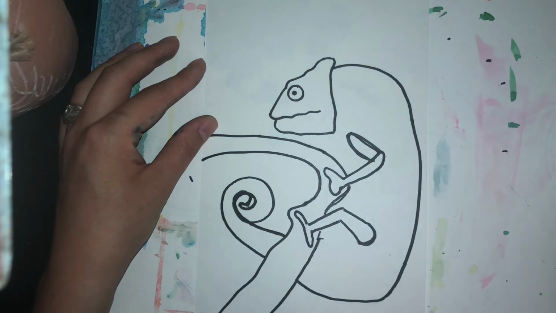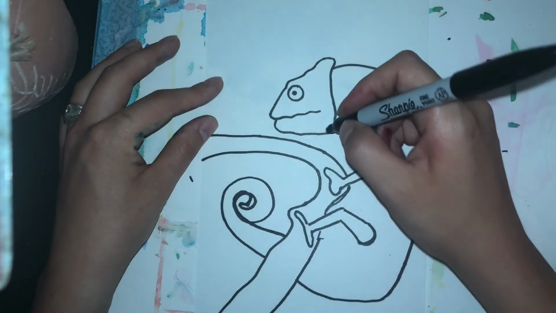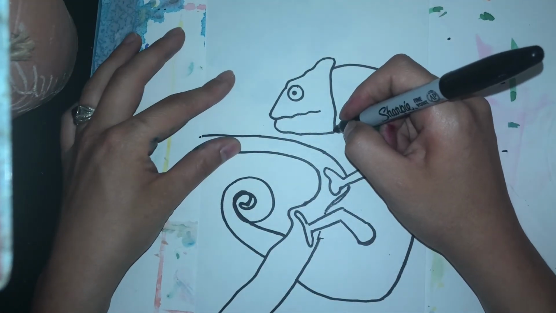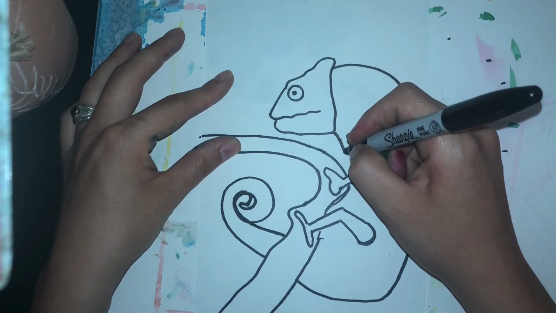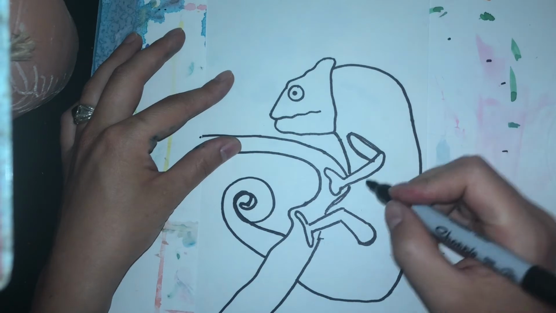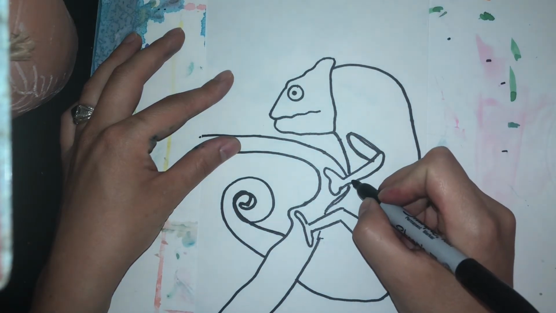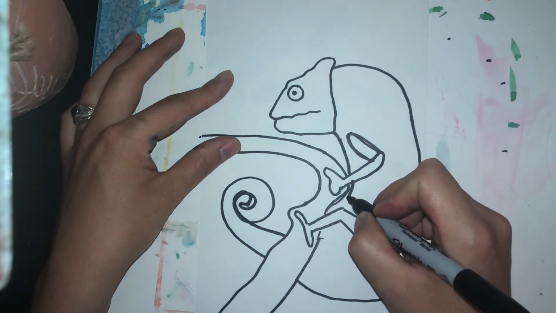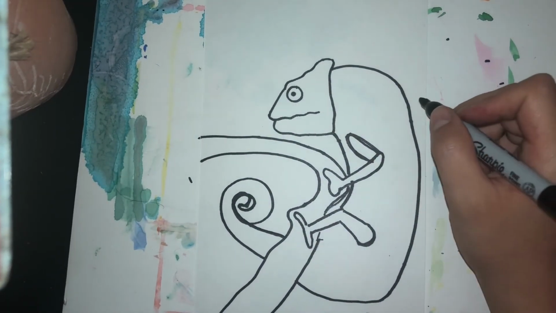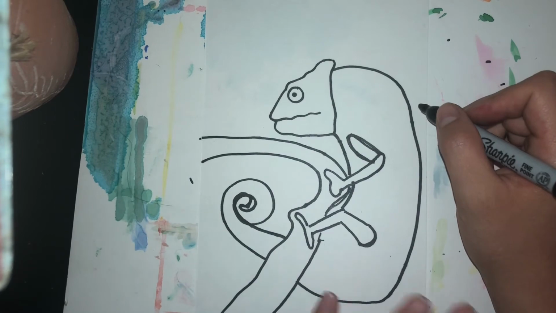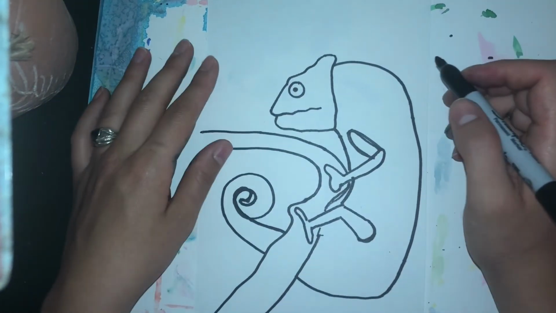Now you can see we're missing a little bit of something here. We're missing his body line. So we were going to connect from here. It's gonna go all the way to that leg, past that leg, all the way to the second one. And there is the first part of our chameleon.